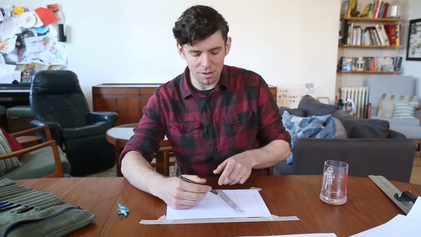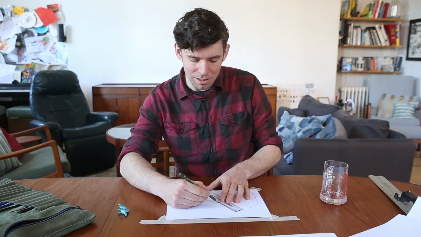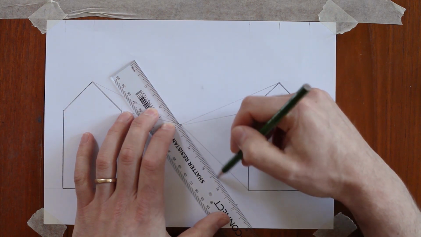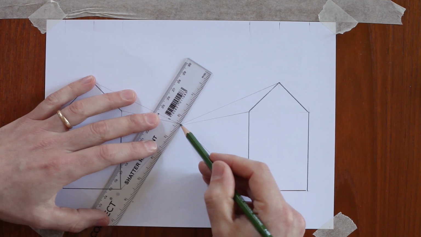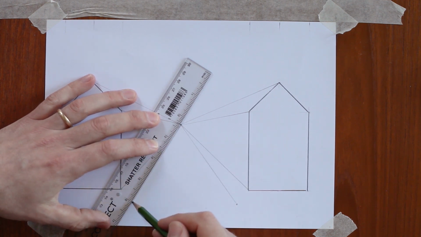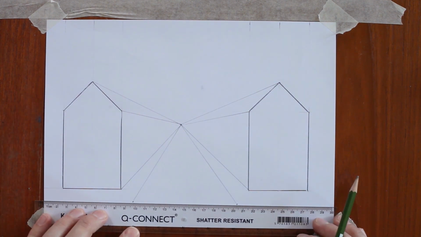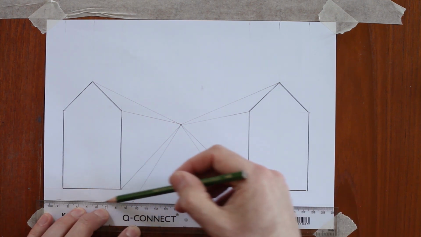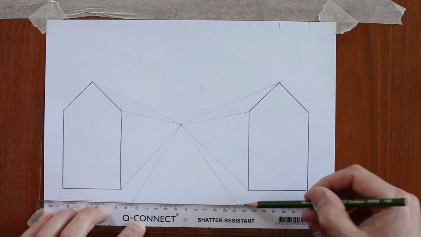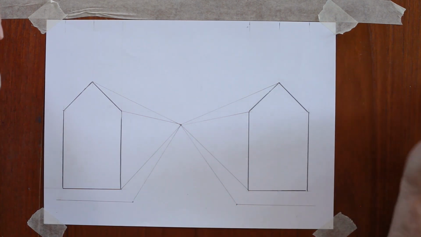Okay, then the next stage is I'm going to use the dots at the bottom, and that's going to be the pavement. So I'm going to go again back to the vanishing point, draw a line to that dot. On this side, from the vanishing point, a line to the dot, and then I'm going to draw one straight line across the bottom from those dots.